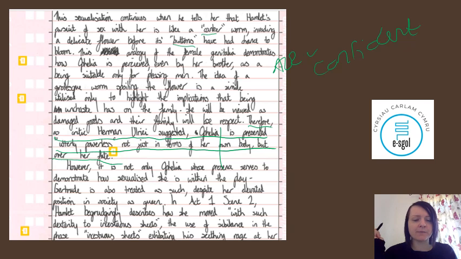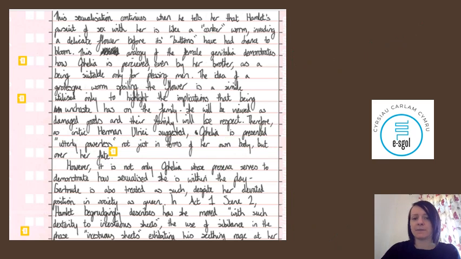Hamlet begrudgingly describes her, how she moved with such dexterity to incestuous sheets, the use of sibilance and the phrase incestuous sheets exhibiting his seething rage at her. Okay, so here again, your AO2, really confident, apt, appropriate support being given here. Really focused on the question as well, all right?